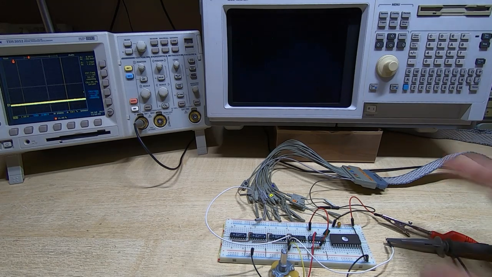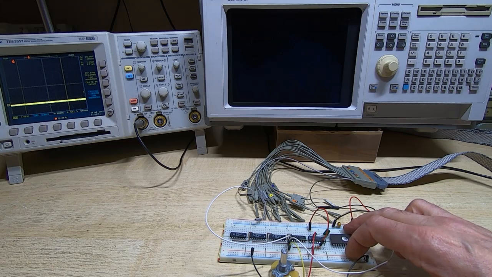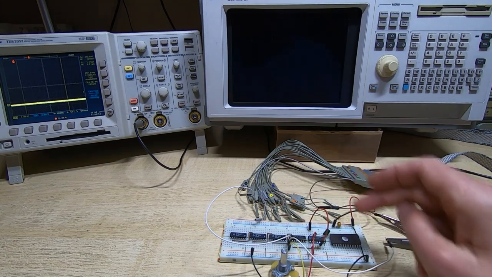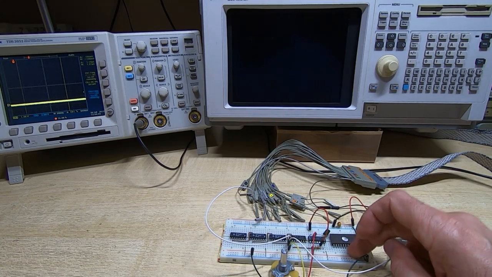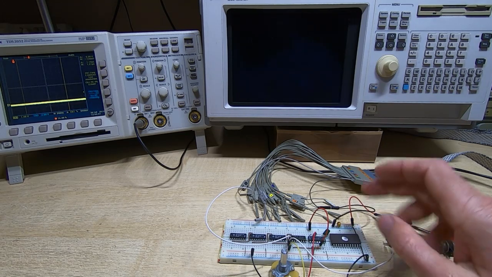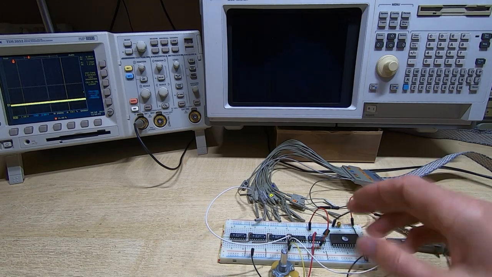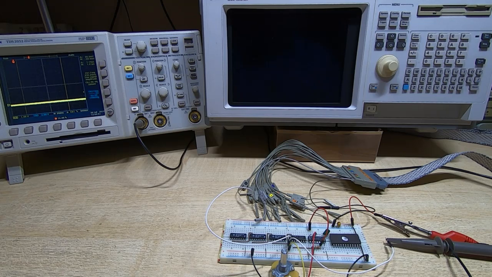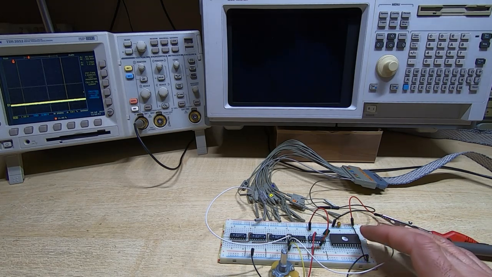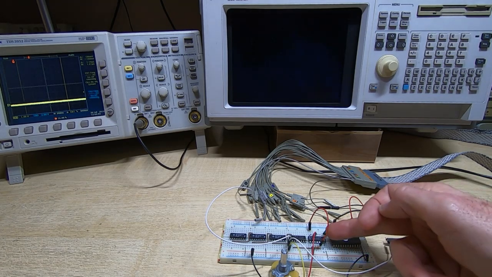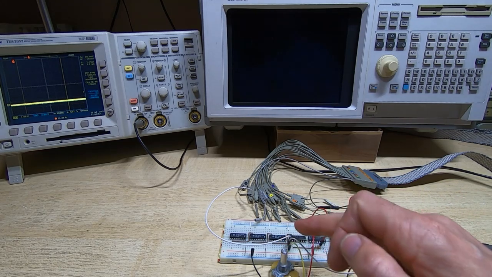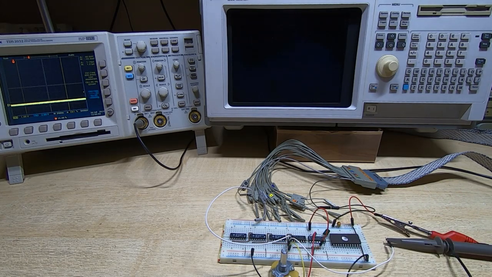So as part of this series, what I've done is make up this simple board. It's just a 16-bit binary counter with a clock, a ROM, and I'll be using this throughout this series for various demonstrations. This first demonstration, I'm just using the clock. It's going through a pot, and this will enable me to vary the clock level, the signal level.